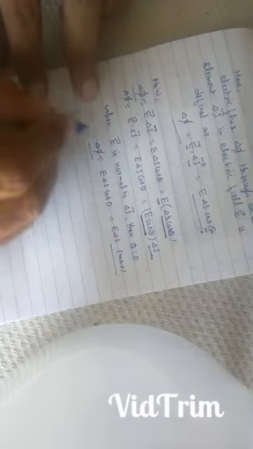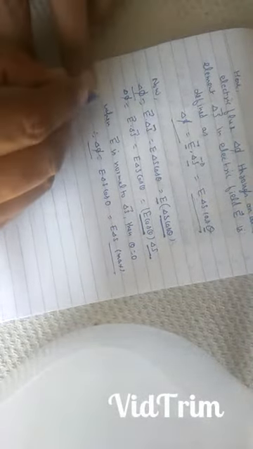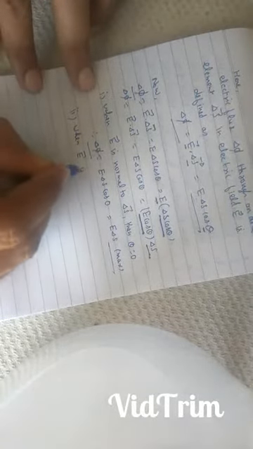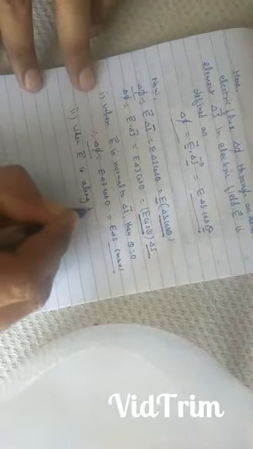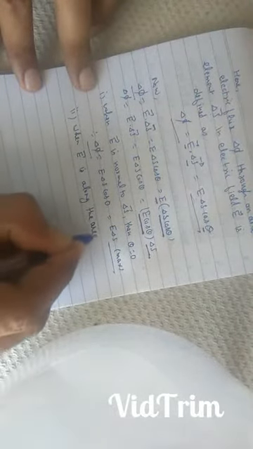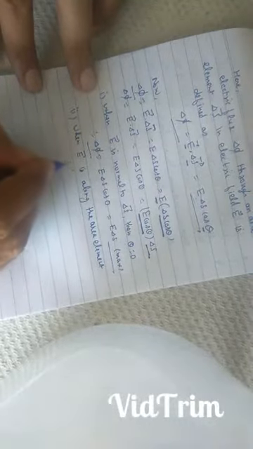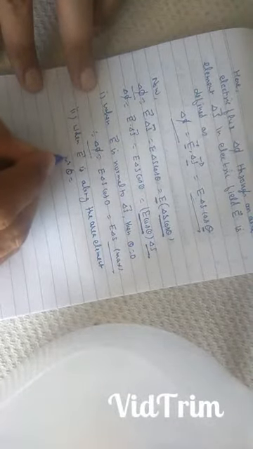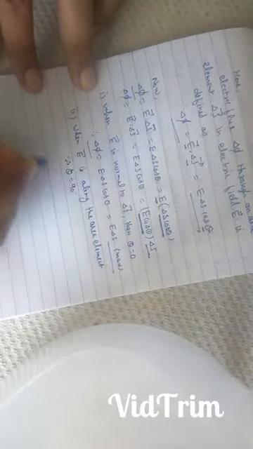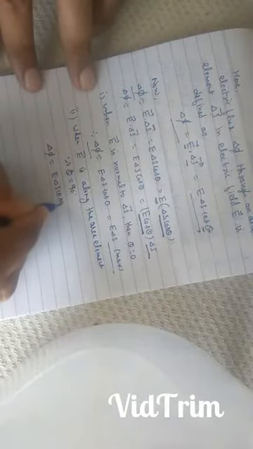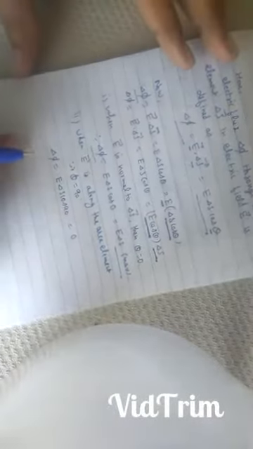Second, when E is along the area element, that is theta is equal to 90 degree. Therefore delta phi will be E delta S cos 90, cos 90 is 0, so everything becomes 0. Therefore electric flux through the area element is 0.